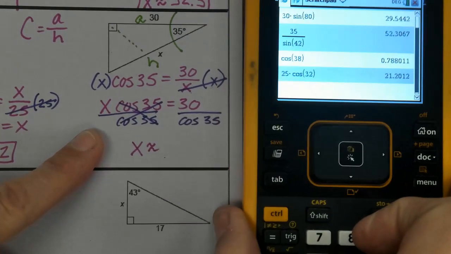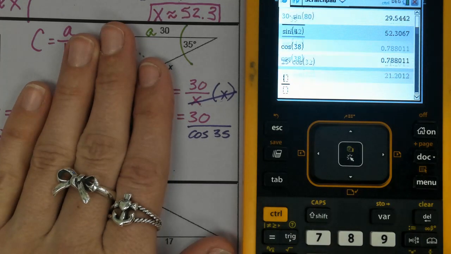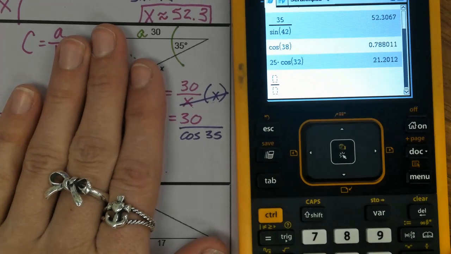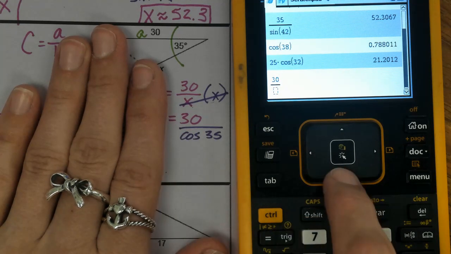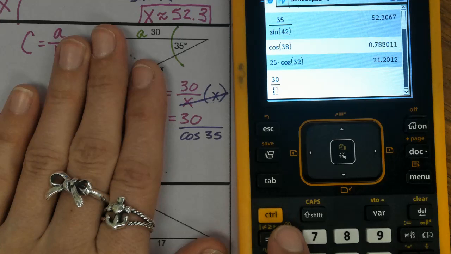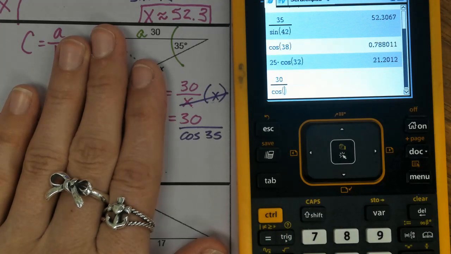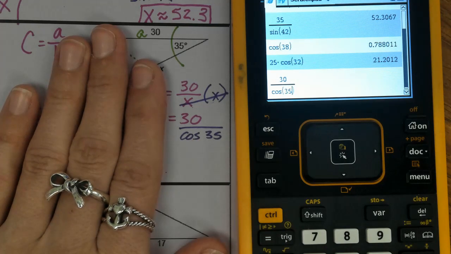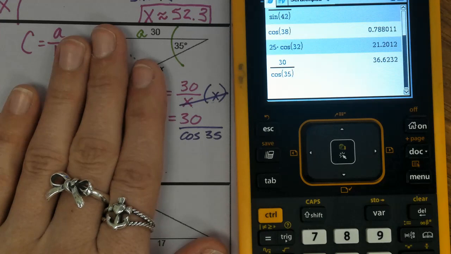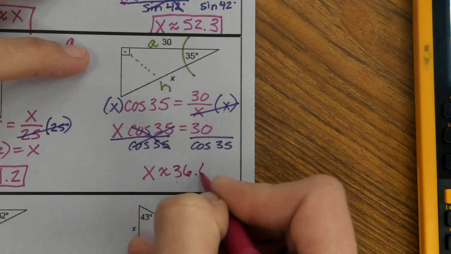And when I go back to my calculator, I type in exactly what I see here. So I'm going to go to my fraction function. I'm going to type 30 in the top, and then scroll down to the bottom, use my trig button, scroll over to cosine, and type in 35. That's exactly what I have right here. Press enter, and we find that our missing side will come out to approximately 36.6. So x will be approximately 36.6. Okay?